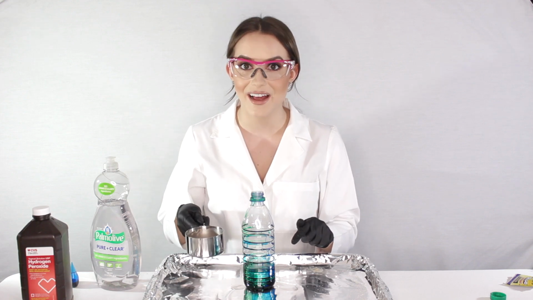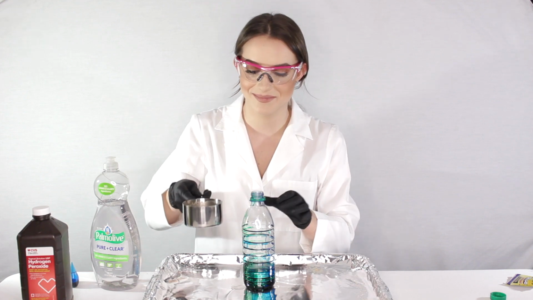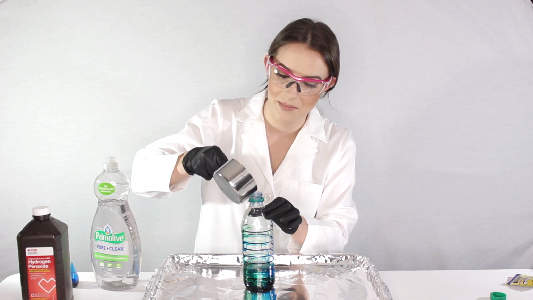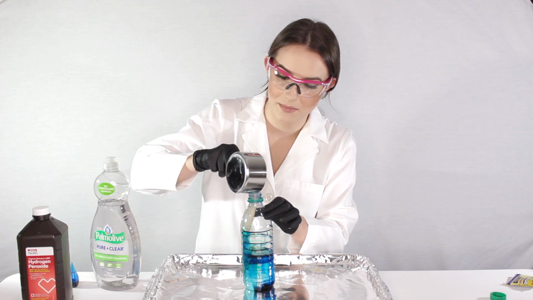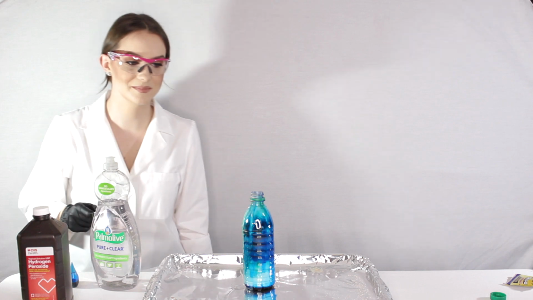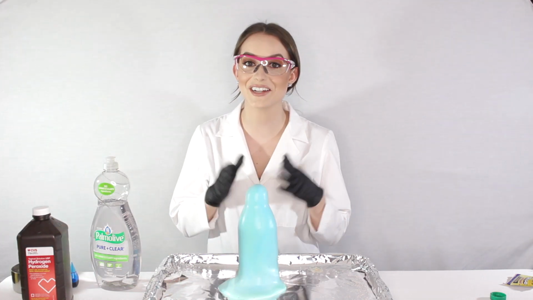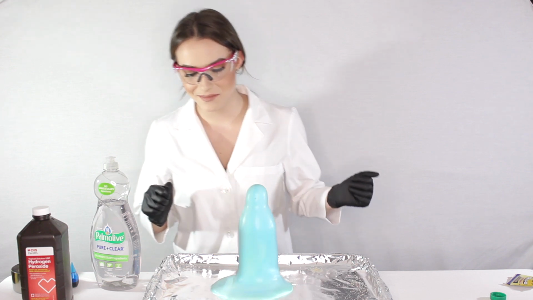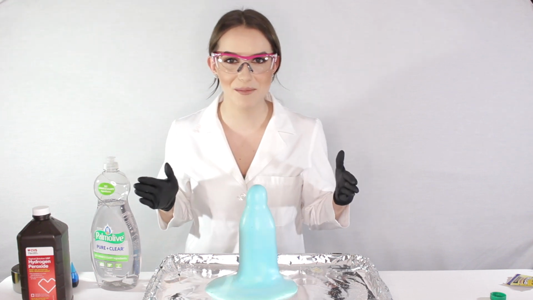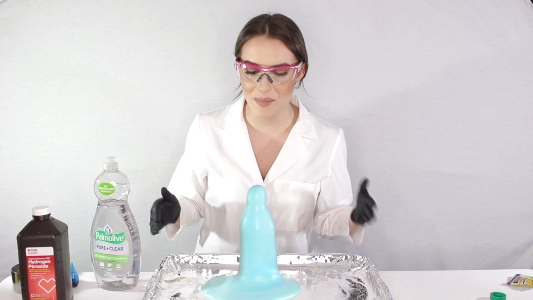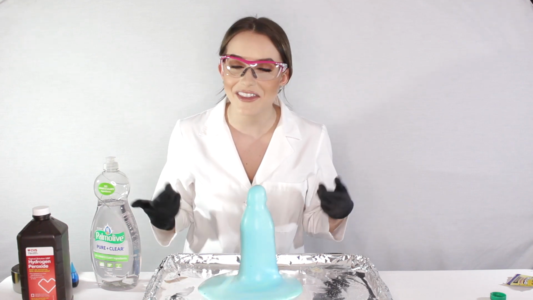So now is the moment of truth. I'm going to take my yeast mixture, pour it into my bottle to start the reaction. That is really cool. I don't think my stripes worked very well, but this is such a pretty blue color that I don't mind.